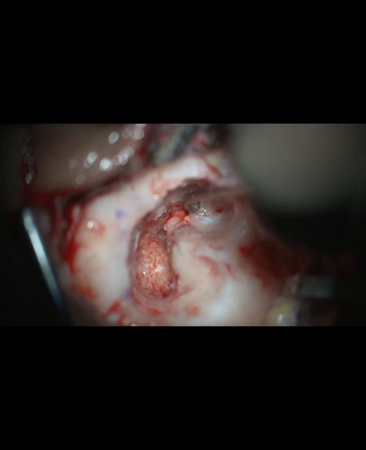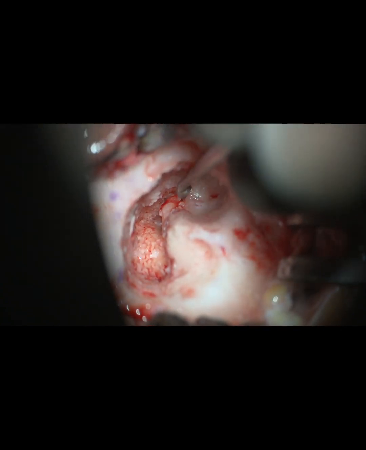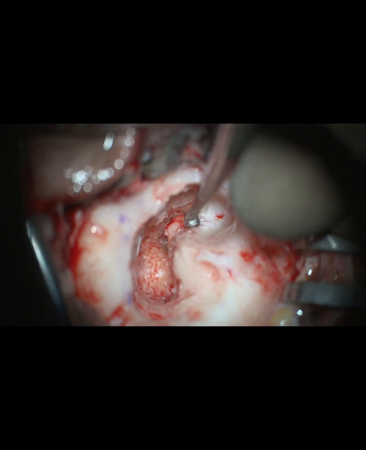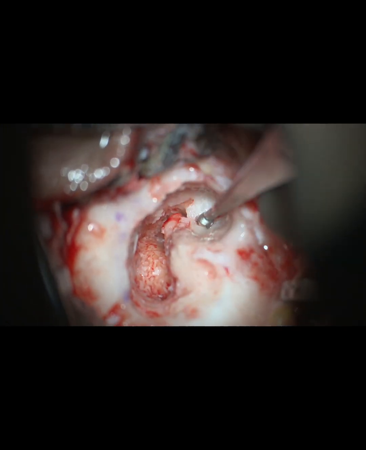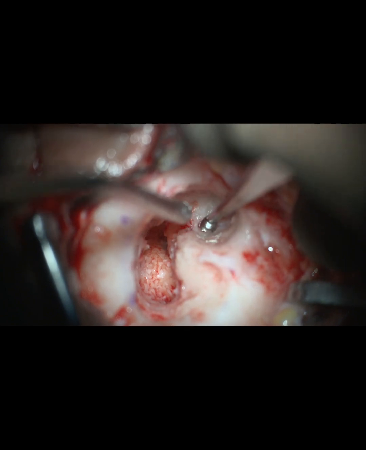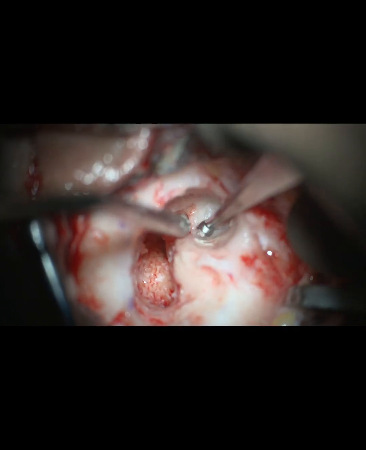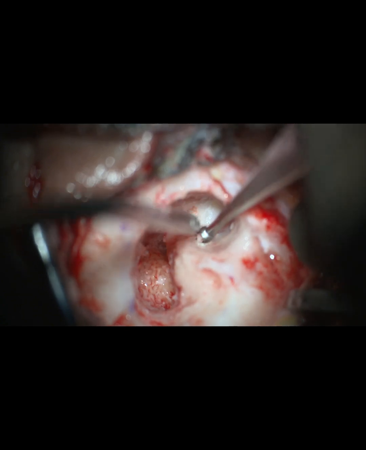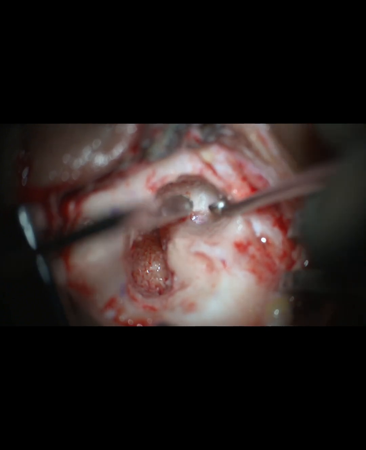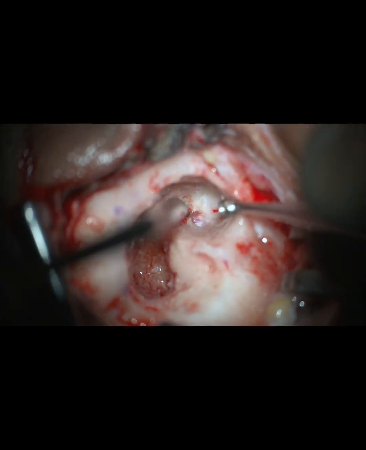The malleus handle was almost buried into this atretic plate, which was limiting the ossicular chain mobility. So after bringing this plate down, the ossicular chain was found to be mobile. You have to be careful while doing curettage at this place to avoid any trauma to the ossicular chain. Again, since we have already opened and seen the second genu of the facial nerve, we know now where the vertical part is lying, so we can avoid further damage.